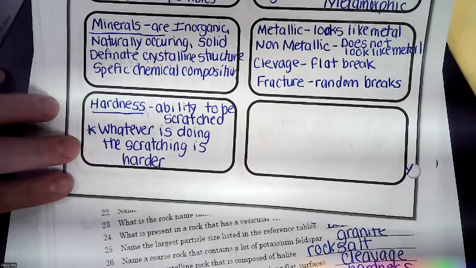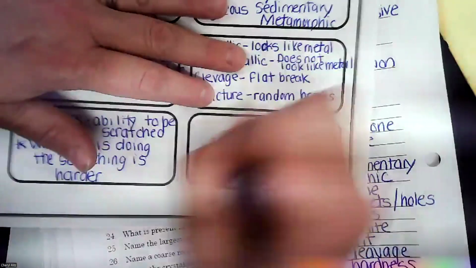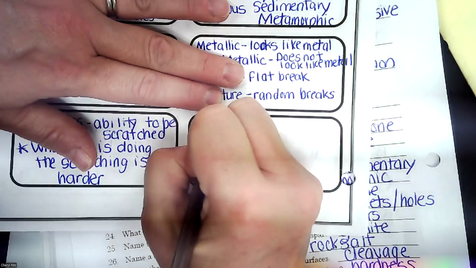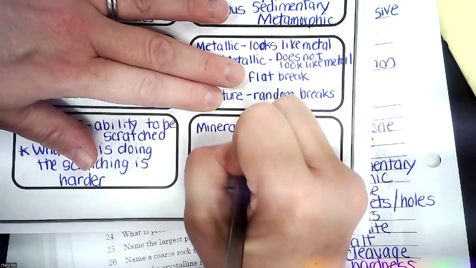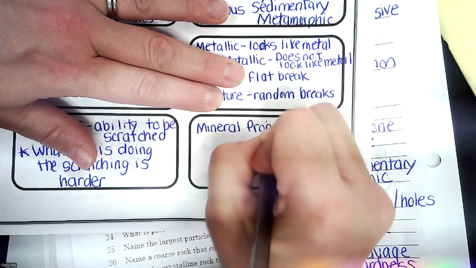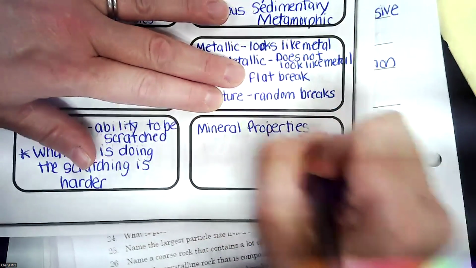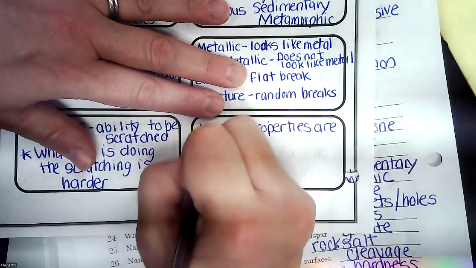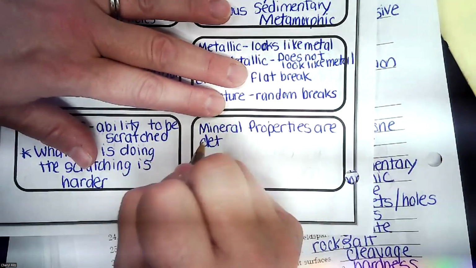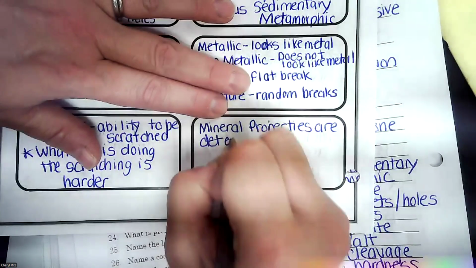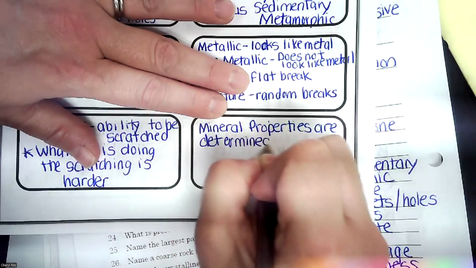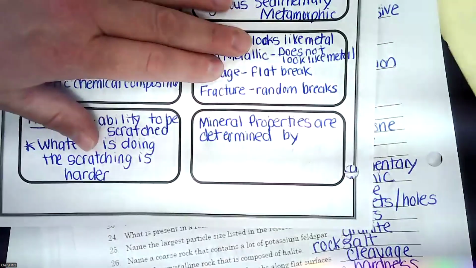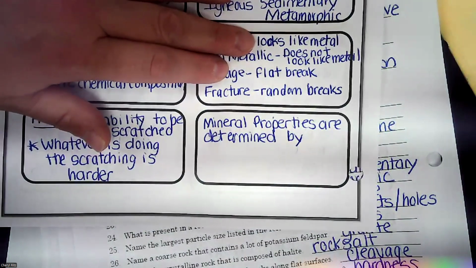One last box, and that is what determines the mineral's properties.